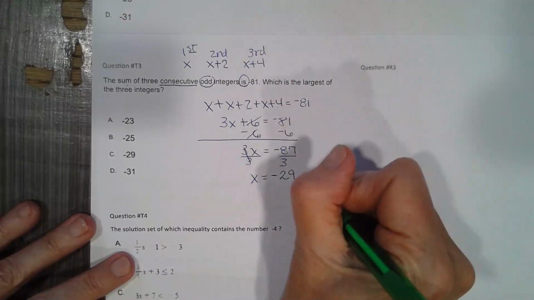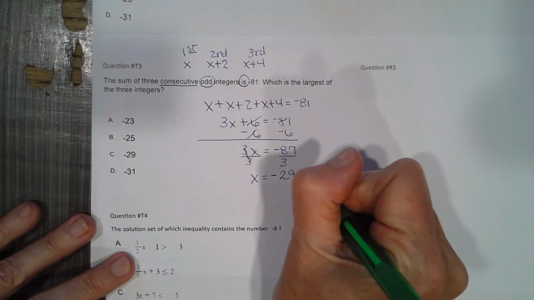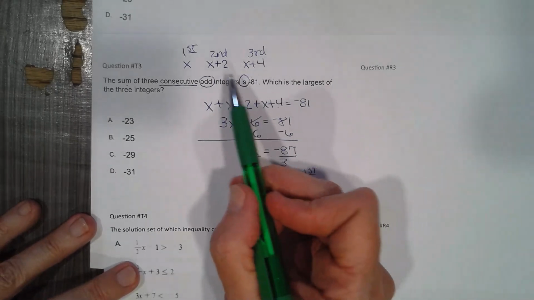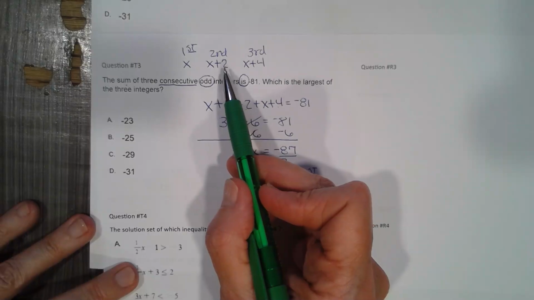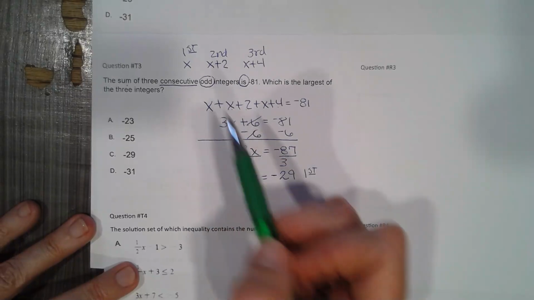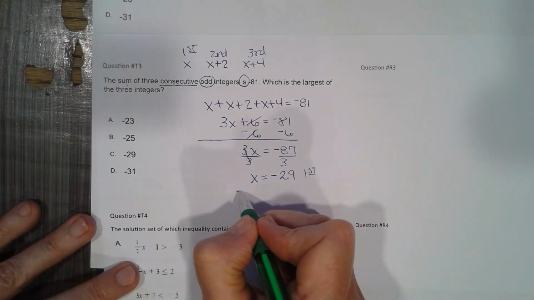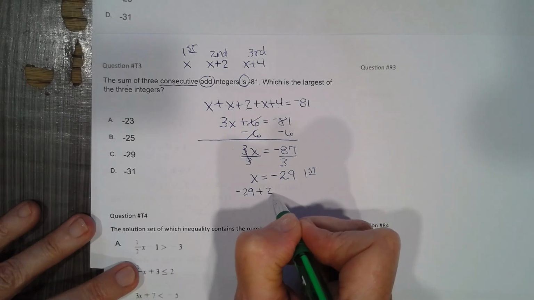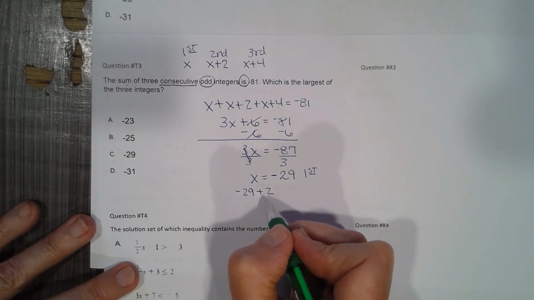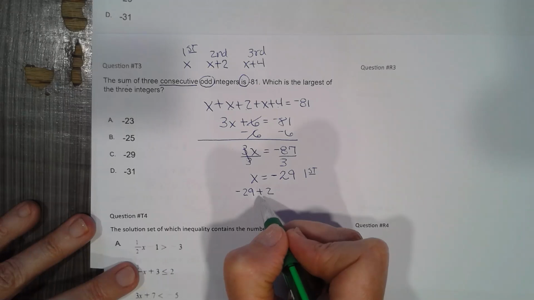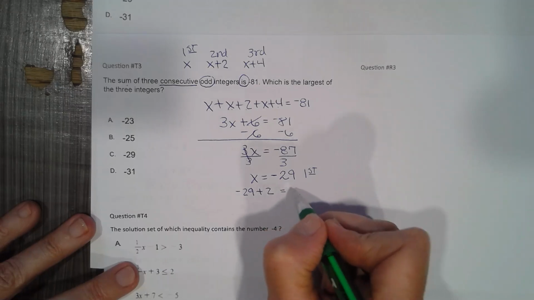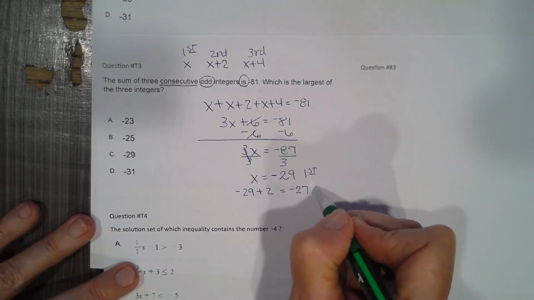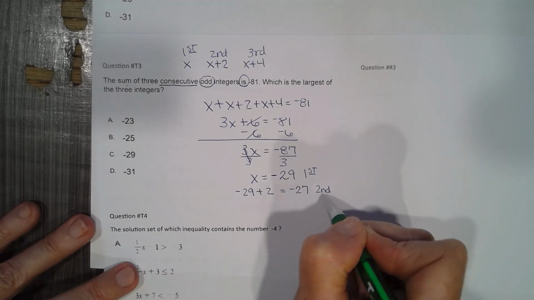is negative 29. Now here's the tricky part. Notice this is negative, so you got to be very careful. To get your second integer, we add 2. Okay? So we're going to do negative 29 and we're going to add 2. Notice these signs are different. Technically what you're doing is subtracting, and you get a negative 27. That is going to be your second term.